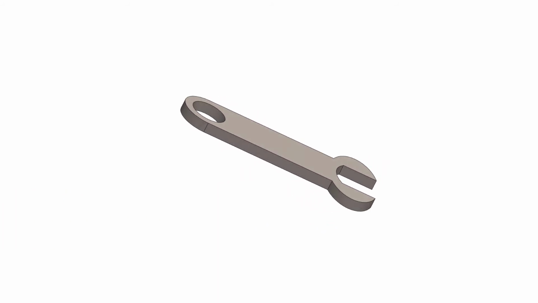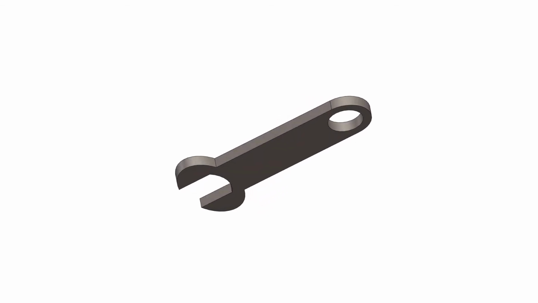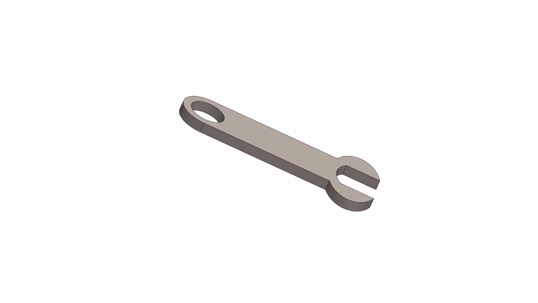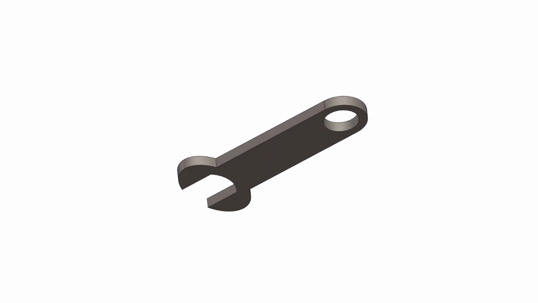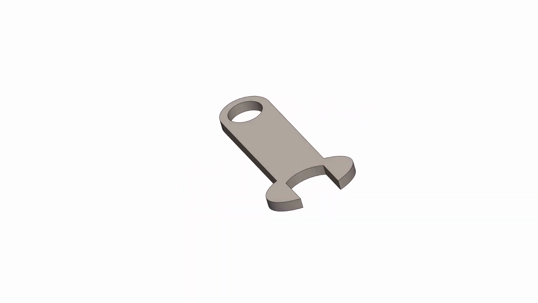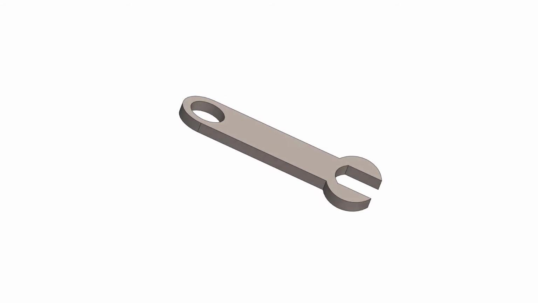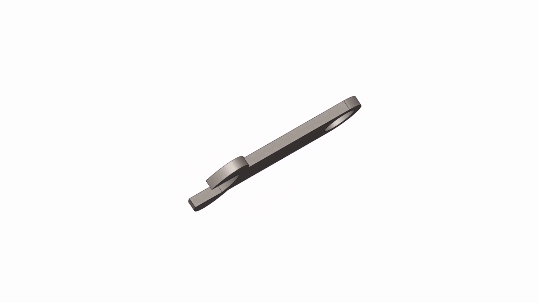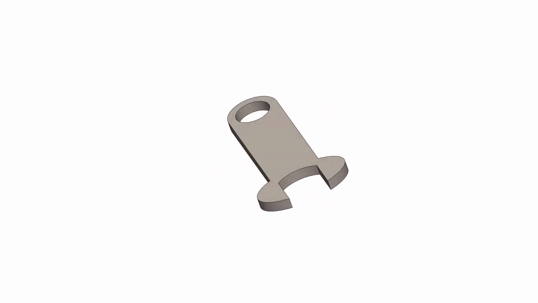This is the part which we are going to design today for you friends. This is exercise number 16. This is a simple open-end wrench design video tutorial. We will use one sketch and one extrude command for completing this part. We will use SolidWorks 2018 for designing this part. This exercise video tutorial will help newbies for their regular practice. Hope you will enjoy this CAD tutorial video.